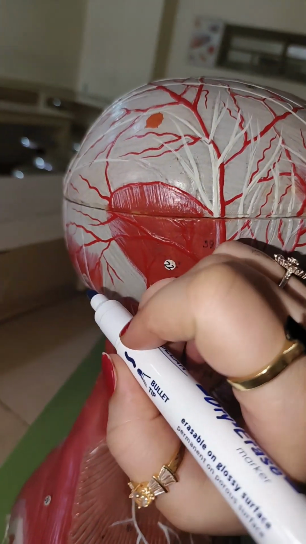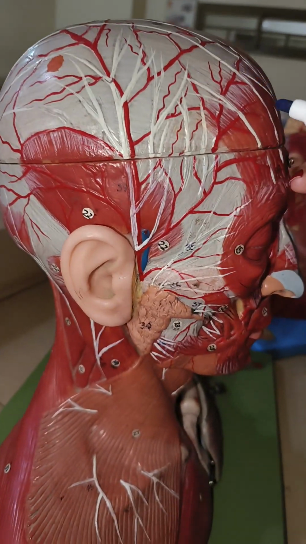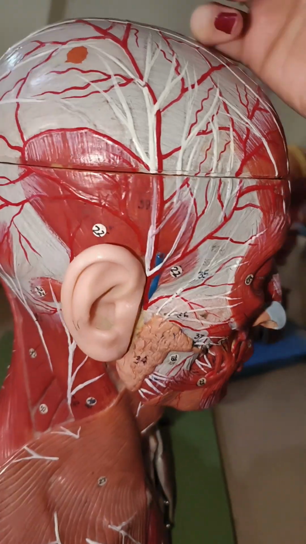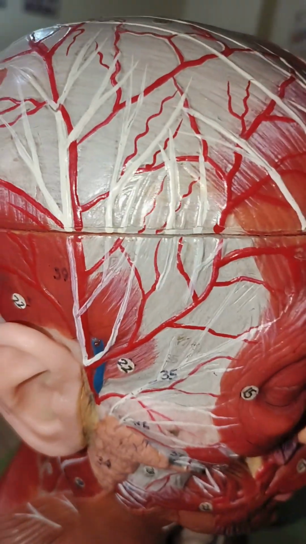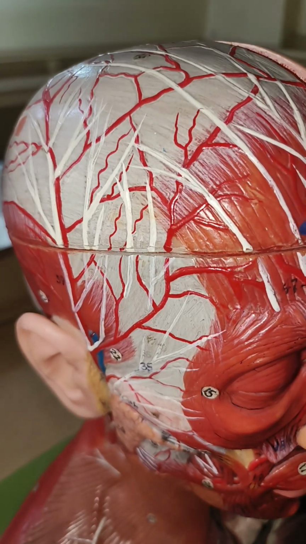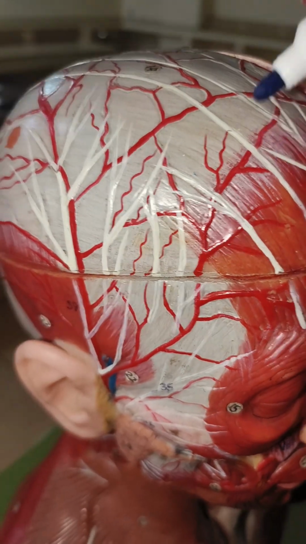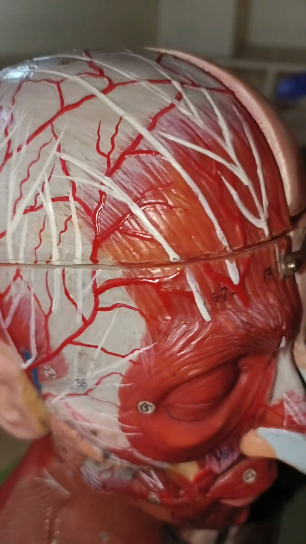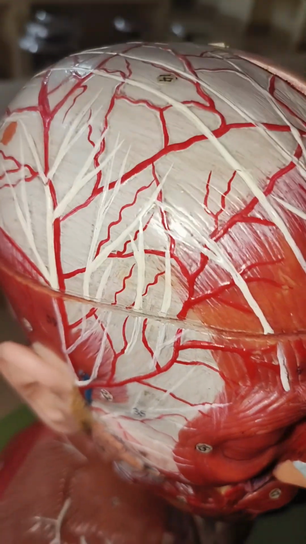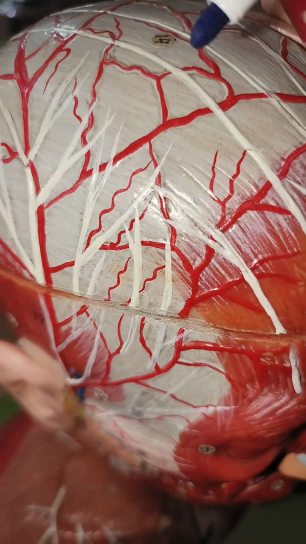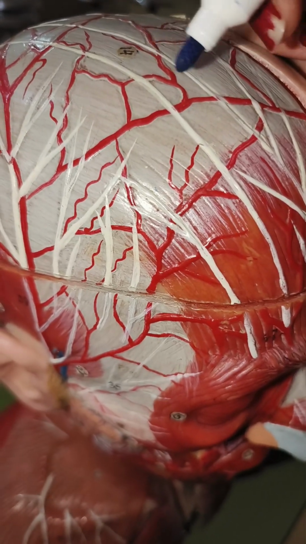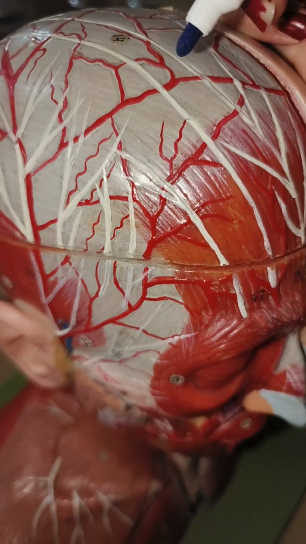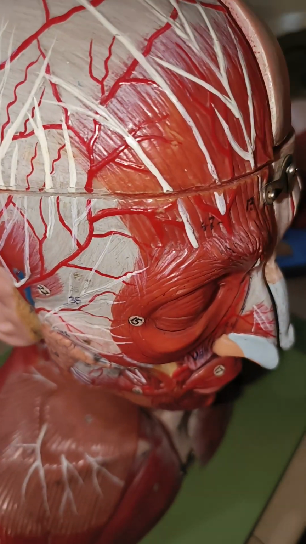Now the first muscle is the occipitofrontalis muscle. This is the occipitofrontalis muscle. It starts from here and goes up to here. This is the occipital belly and this is the frontal belly, and both of these bellies are connected by the epicranial aponeurosis. That's why this is also known as epicranius.